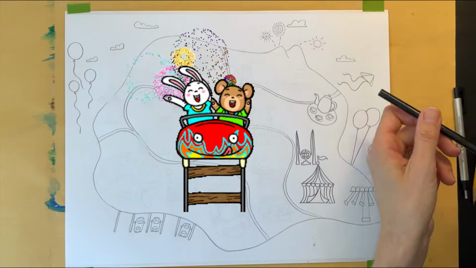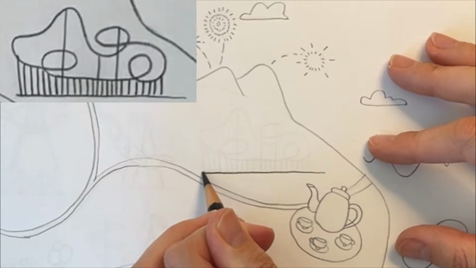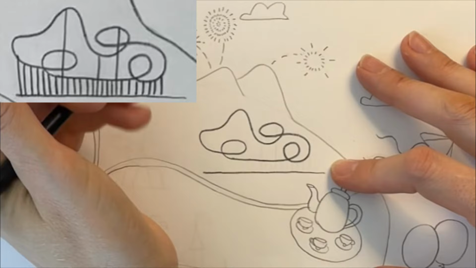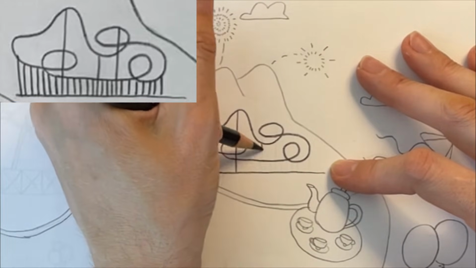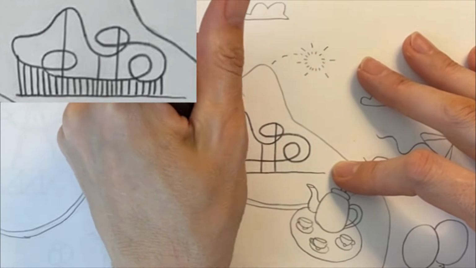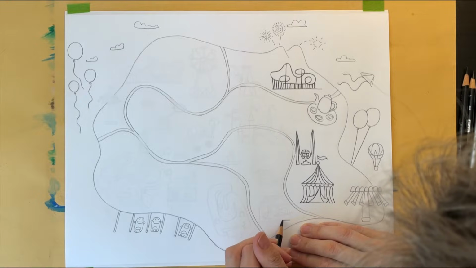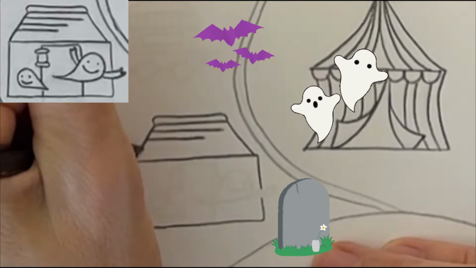To draw a roller coaster, I'm starting with a straight line on the bottom. I'm drawing a wavy line with several loops for the roller coaster. And lastly, I'm adding the vertical support beams, a few long tall beams, then a bunch of shorter beams. Next, I'm drawing a haunted house with a couple ghosts flying out of the entrance.